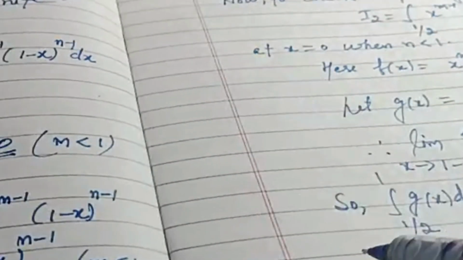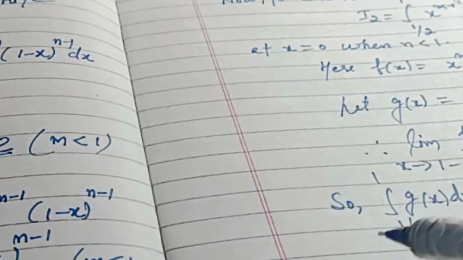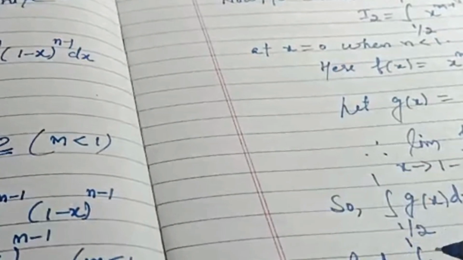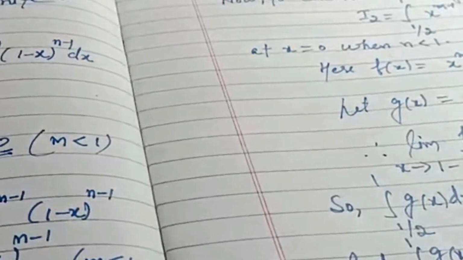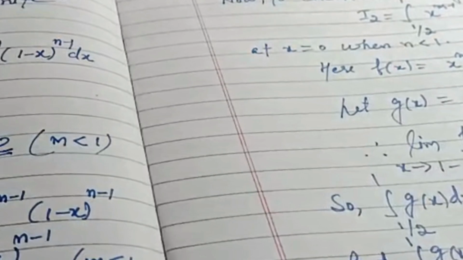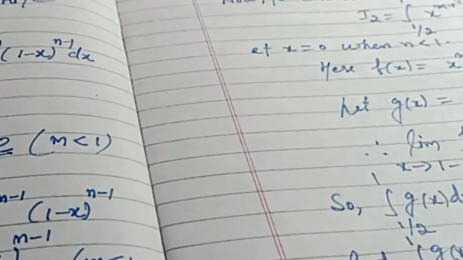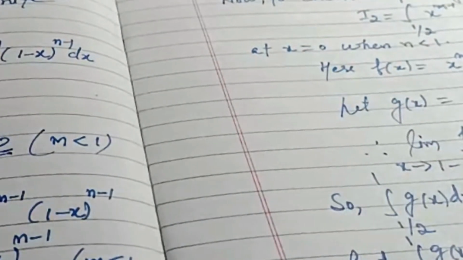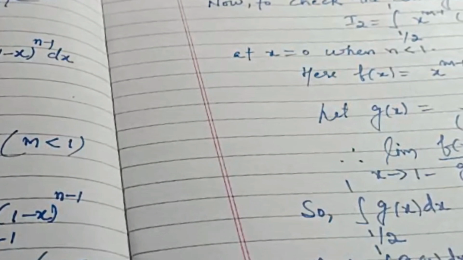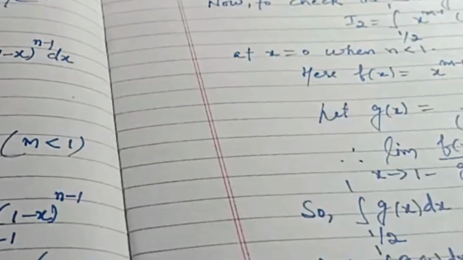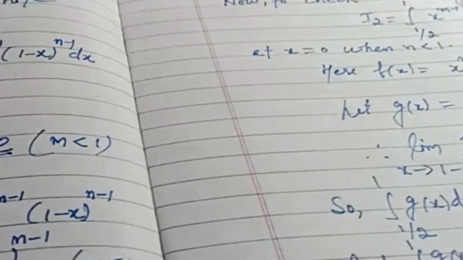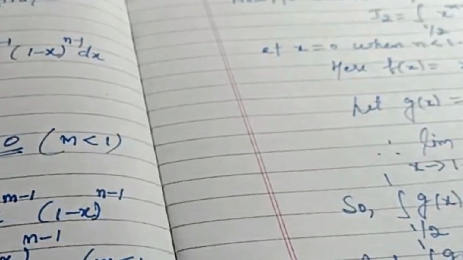But if we look at this integral of g(x), the integral from 1/2 to 1 of g(x) dx, equal to the integral from 1/2 to 1 of 1 upon 1 minus x to the power 1 minus n, it is convergent at x equal to 1 if and only if 1 minus n is less than 1.